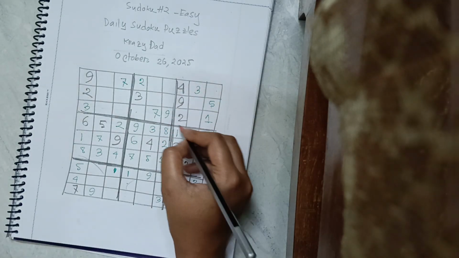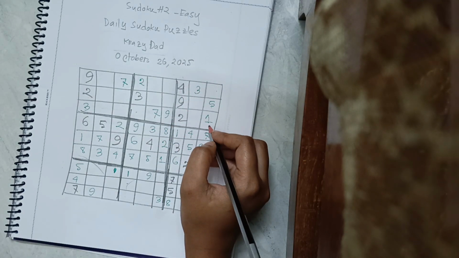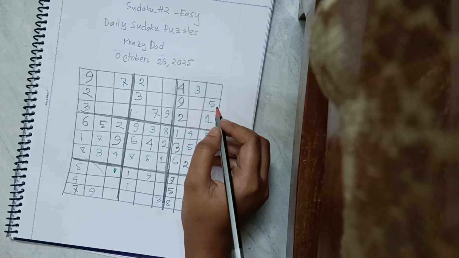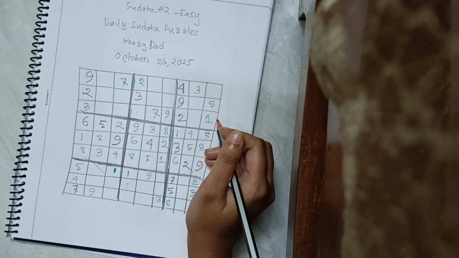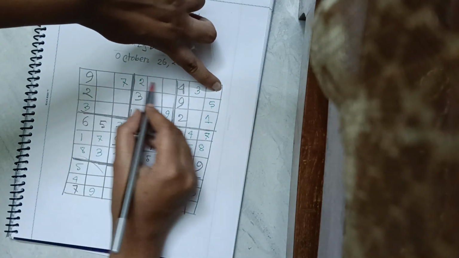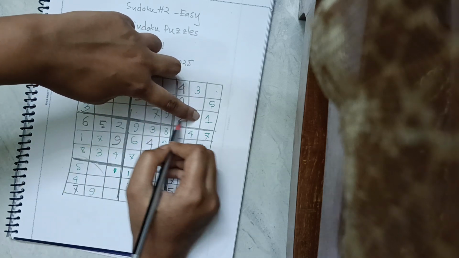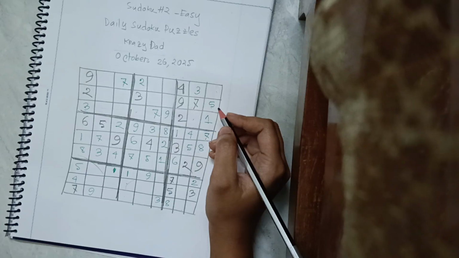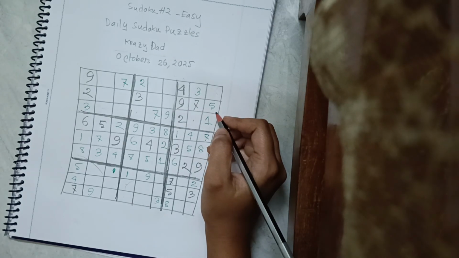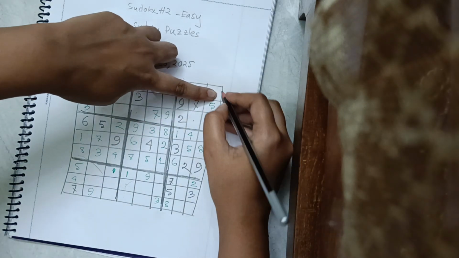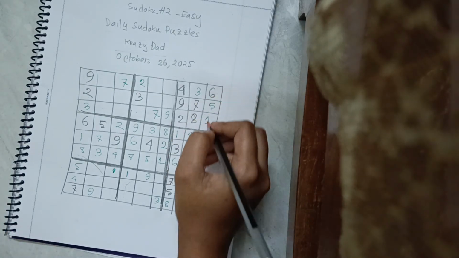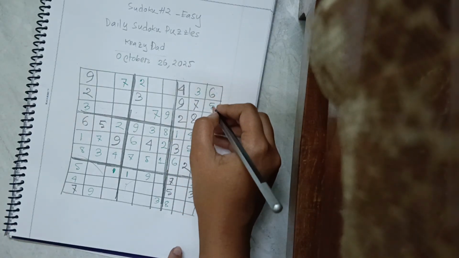Okay, so what about this box right now? The missing numbers are 6, 7 and 8, right? Okay, so we cannot write 7 here because 7 is already in this row. We cannot write 7 here because 7 is already in this row. 7 must be here. What about 6, right? Is there enough information for 6? I don't think so. What about 8? We cannot write 8 here because 8 is already in this column, so 8 must be here, so 6 must be here.